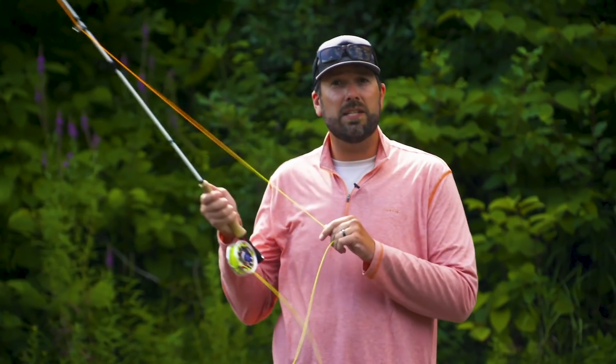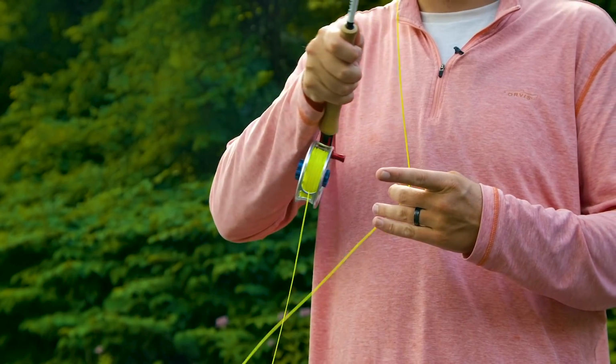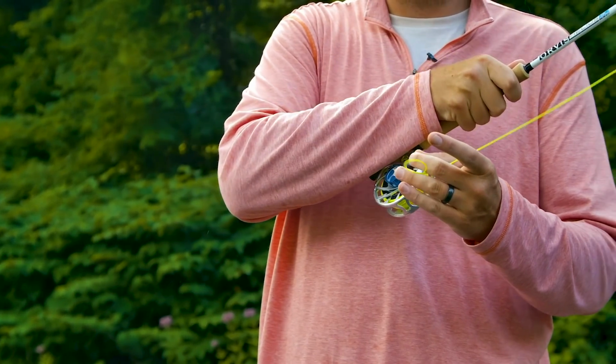If we hold on to this line when we make this slide, our fly comes back towards us and we lose our accuracy or we lose our distance. So we have to make sure when we make this cast that we let the line slide through our hands. That's going to allow our fly to stay out there where that fish is.